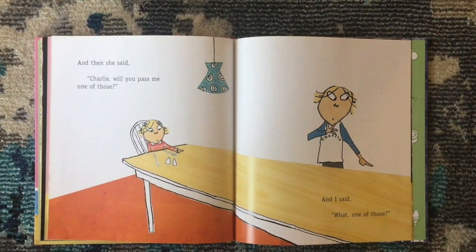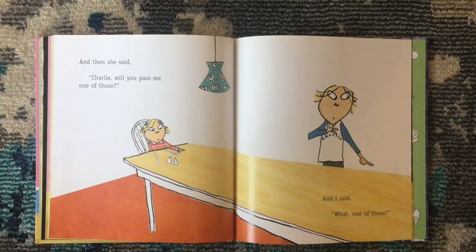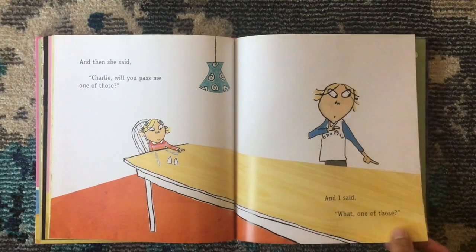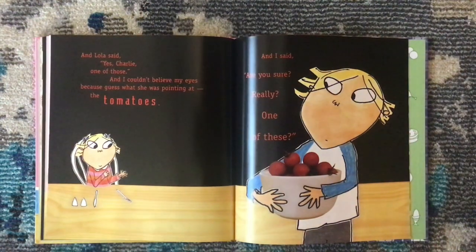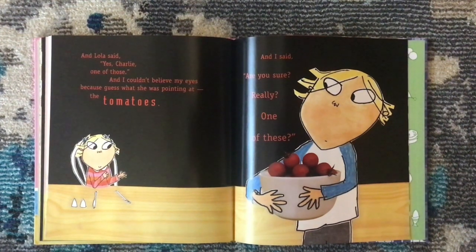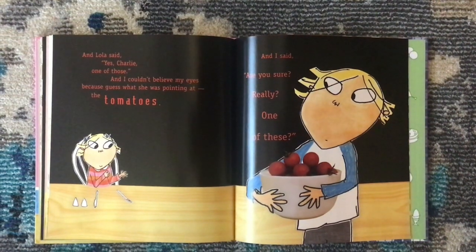And then she said, Charlie, will you pass me one of those? And I said, what, one of those? I wonder what she's pointing at. And Lola said, yes, Charlie, one of those. And I couldn't believe my eyes, because guess what she was pointing at? The tomatoes. And I said, are you sure? Really? One of these?